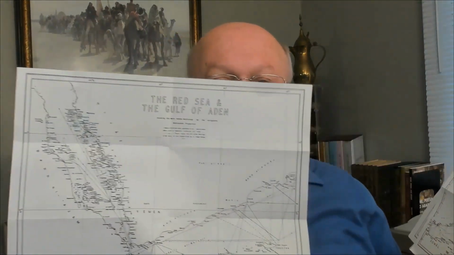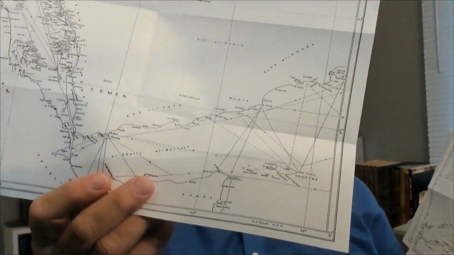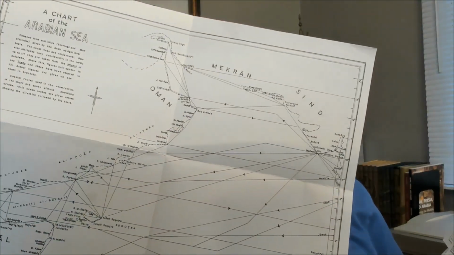Now, let's look at some actual maps. I have some here, and I have lots of maps drawn, and these maps are in isba, not in Western degrees. So there are different maps with the isba on them. Here's the Red Sea and the Gulf of Aden. I don't know if you can see that very well, and all the different isba down the side. I have a chart of the Arabian Sea here, and it gives all the different isba and the directions.